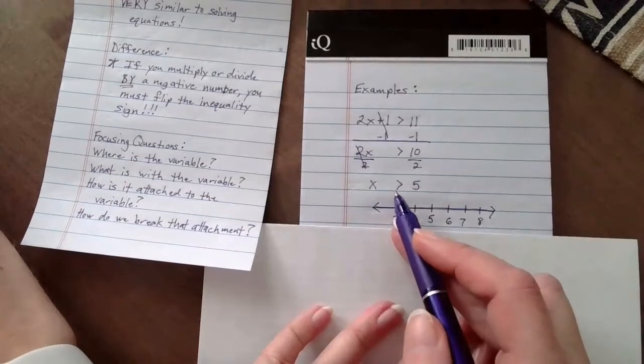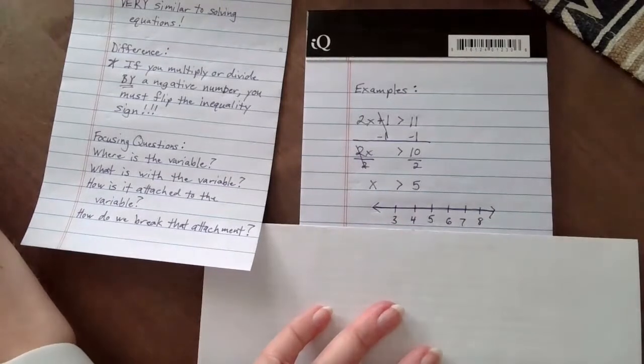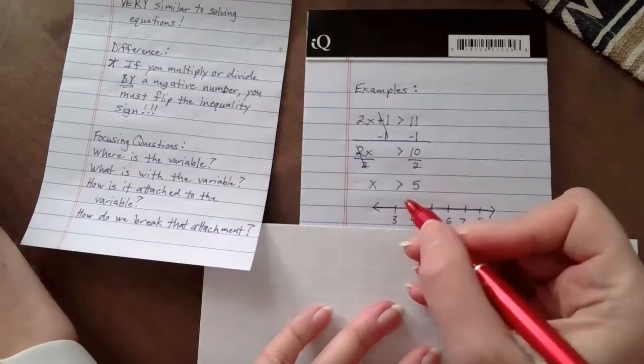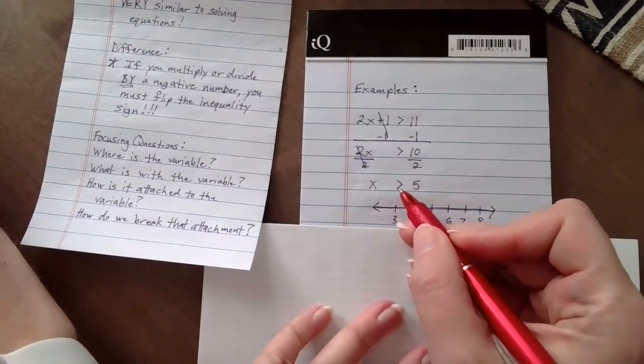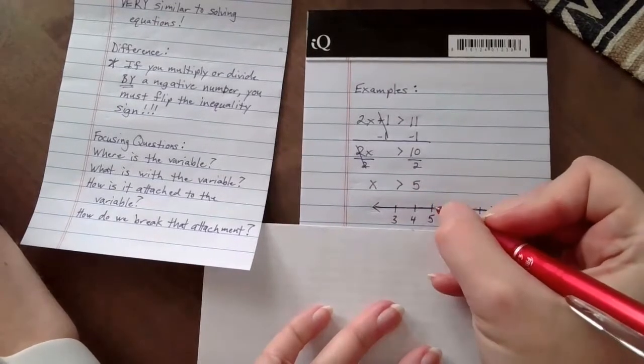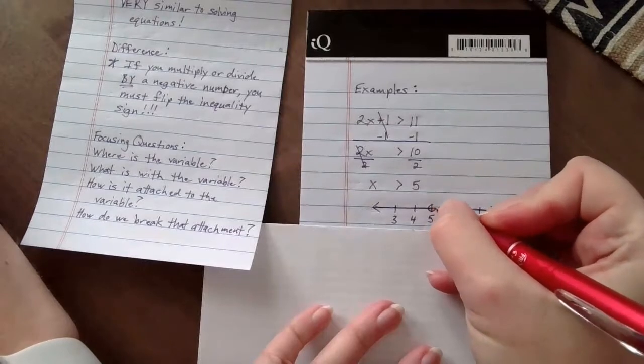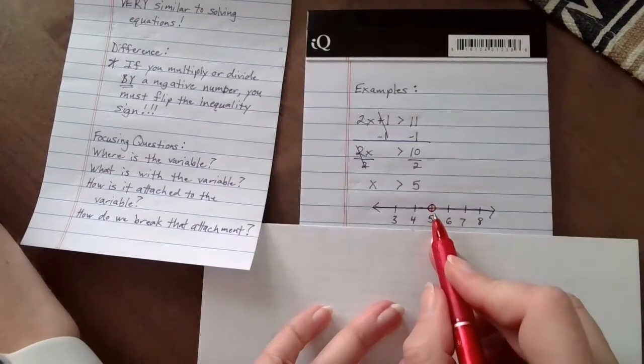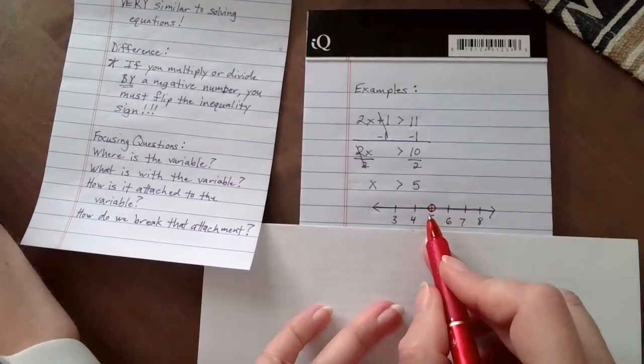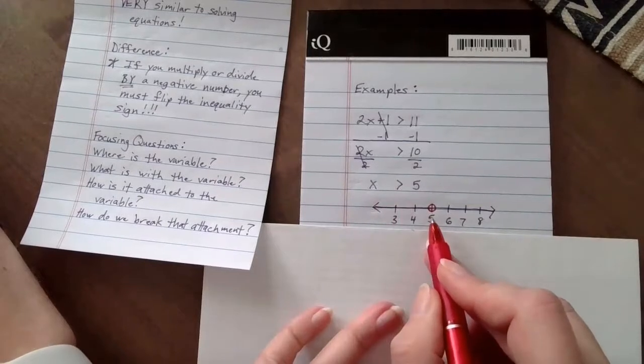How do I graph x's that are bigger than 5, greater than 5? Open circle or closed circle, again, it's been a while. I do not want things that are equal to 5. So I want to indicate 5 as a starting point, as a boundary, but I don't want to actually include the 5. So if I do an open circle, that means I'm going to start at 5, but I don't want to have it equal to 5.